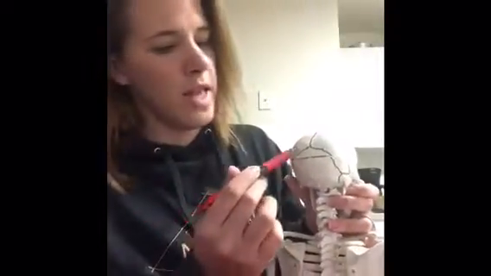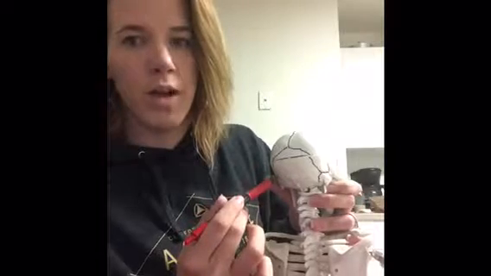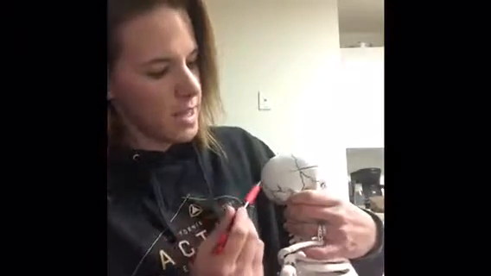You have the lambdoid suture, which connects the parietal and the occipital. And then the squamous suture, which connects the parietal and the temporal.